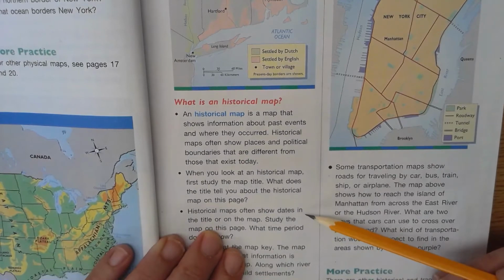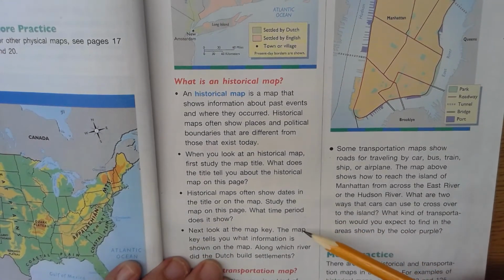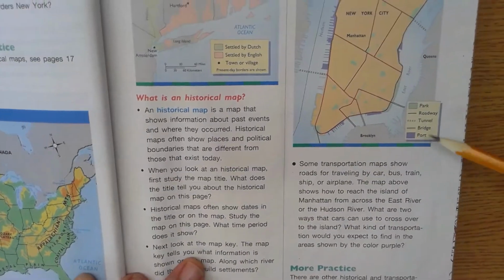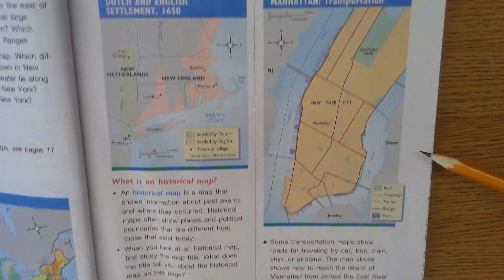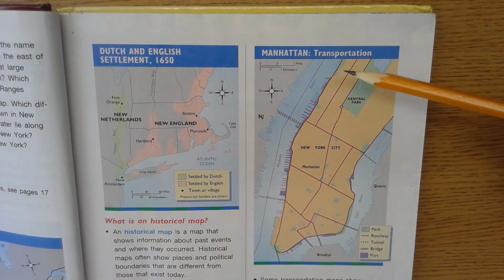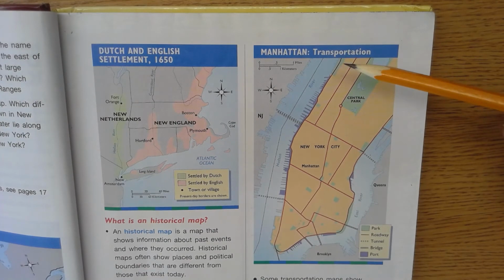Historical maps often show dates in the title or the map. Study the maps on this page. Next, look at the map key. So if we look here, there's a map key. This is a map of Manhattan and the transportation that was happening, or that is happening in Manhattan.